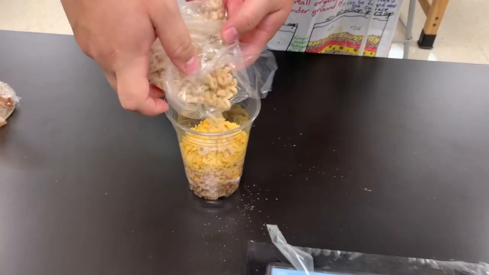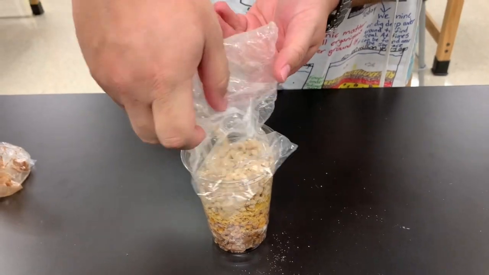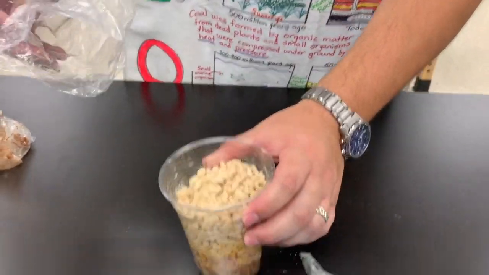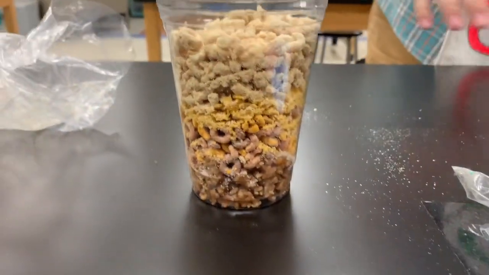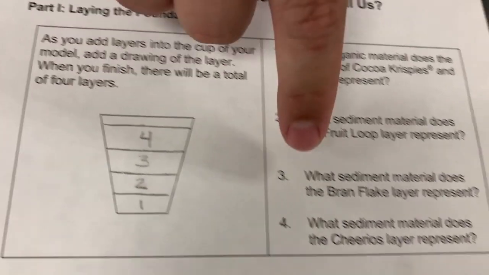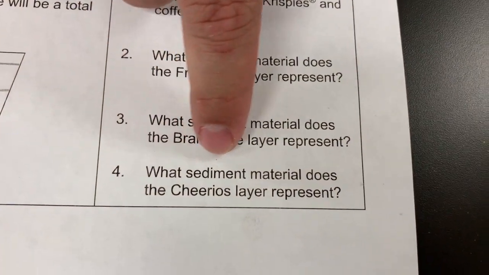We'll crush that and place it on top like so. That will be our fourth. You can see here in our journal, number 4. And we'll answer number 4.